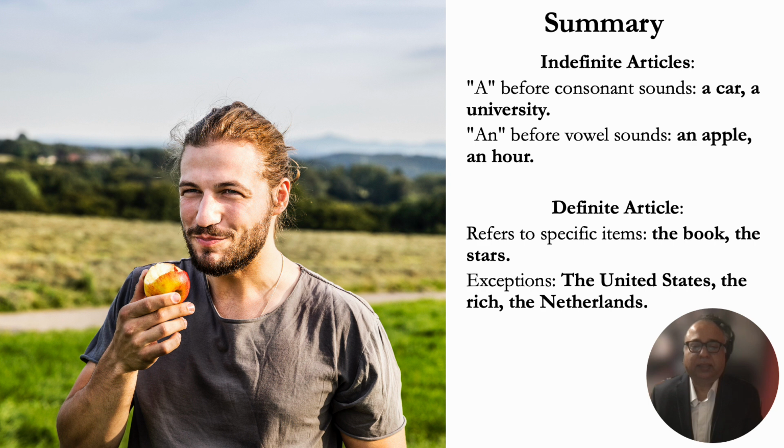So we say the book because we are referring to a specific book. Look at these stars in the sky, the stars. They're very specific. Some exceptions, as I mentioned before, are the United States, the rich, the Netherlands, and even the United States of Mexico. People just refer to the country as, oh, I went to Mexico. But formally, the name of the country is the United States of Mexico.